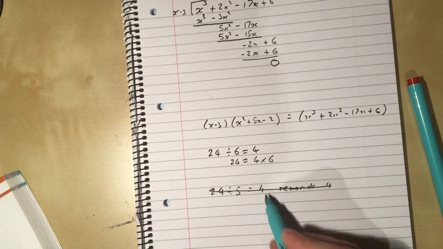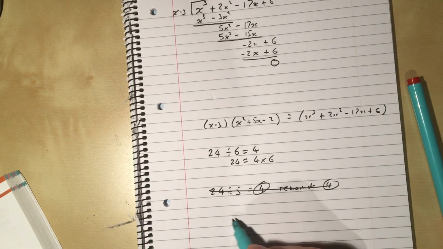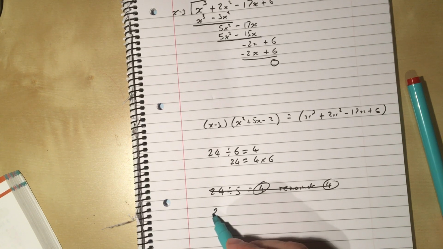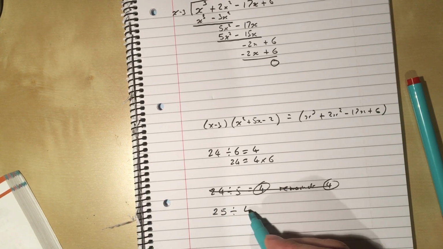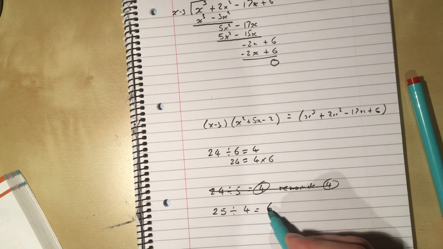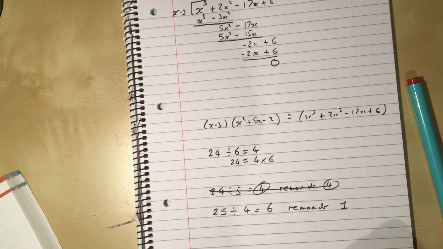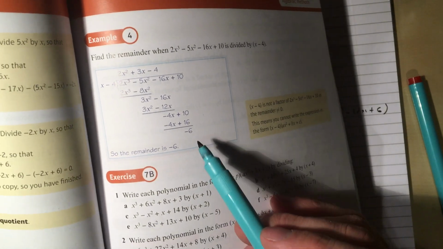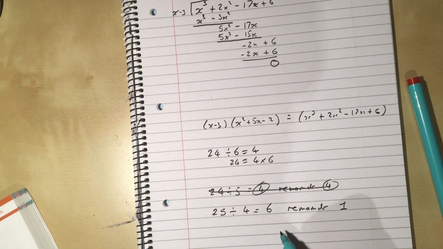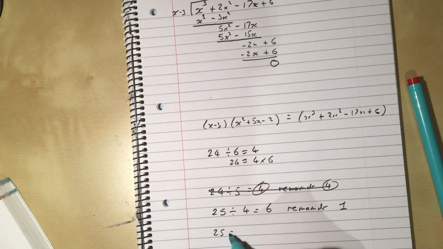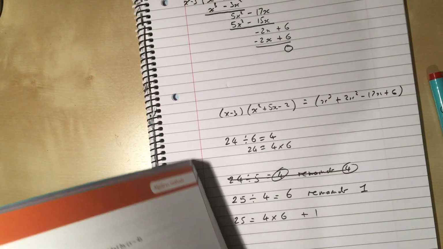So let me pick a different example so that we don't have the answer and the remainder the same. Let's say 25 divided by 4 is going to be 6, remainder 1. Okay. Now with polynomial division, it's often perfectly reasonable to just write it as they have here. The remainder is minus 6. But another way of thinking about this is that 25 equals 4 times 6 plus 1.